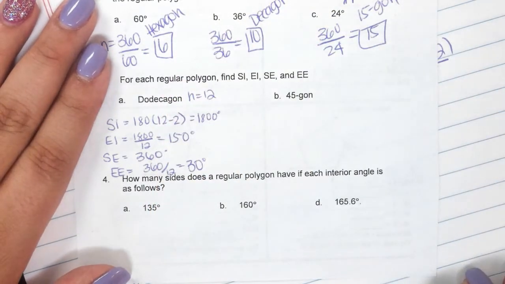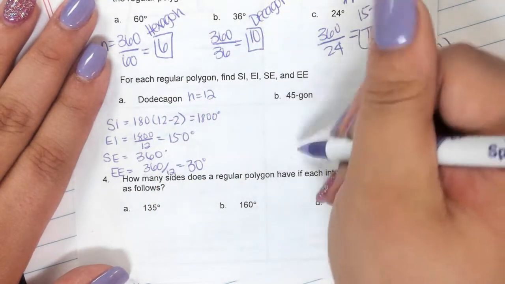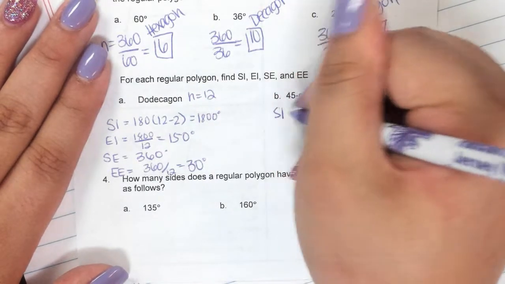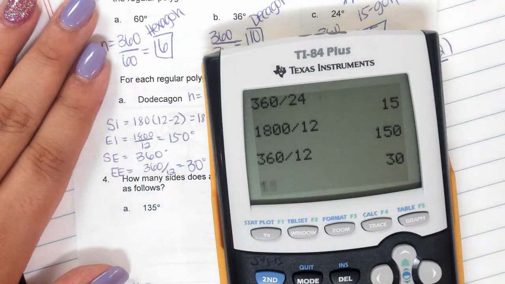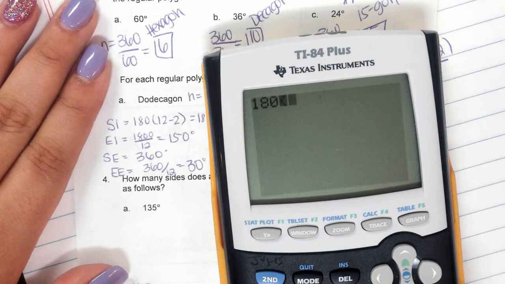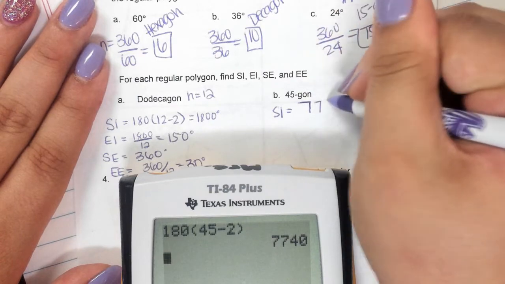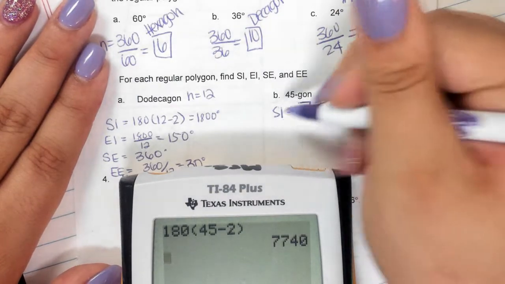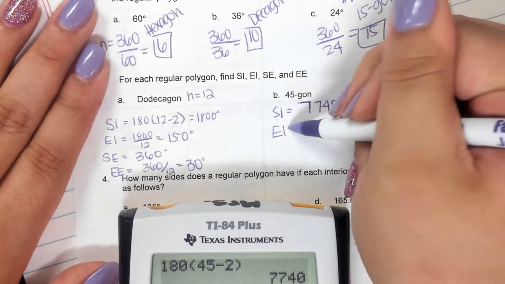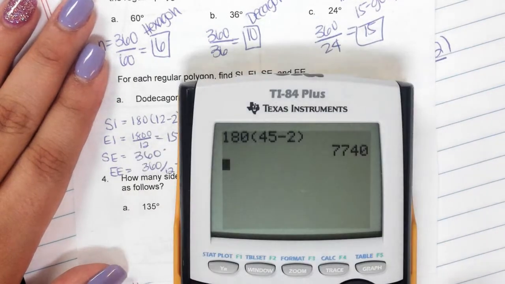Does that make sense? So I'm going to do this one, but without all the work. So SI, 180 times 45 minus 2, 7,740 degrees. EI is you're taking that number and dividing by the number of sides.